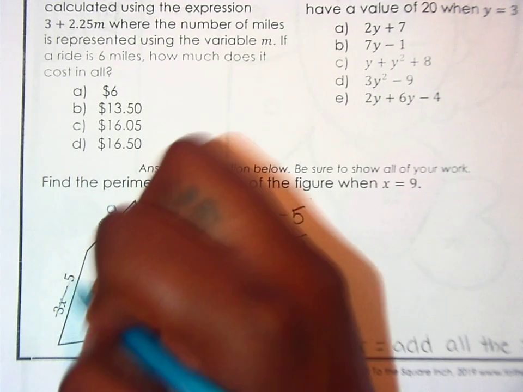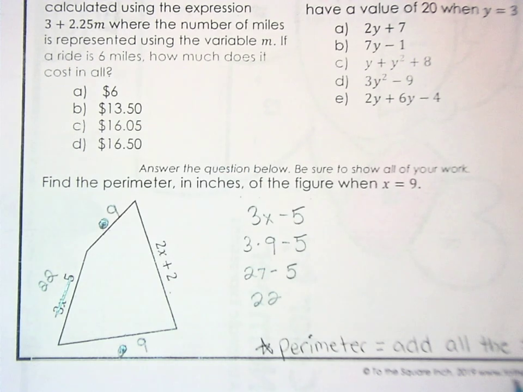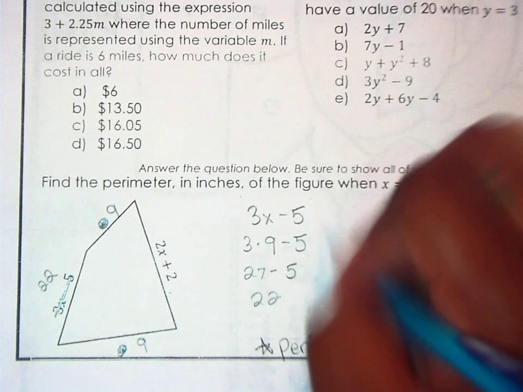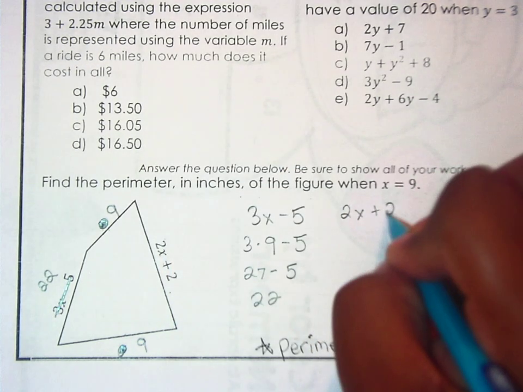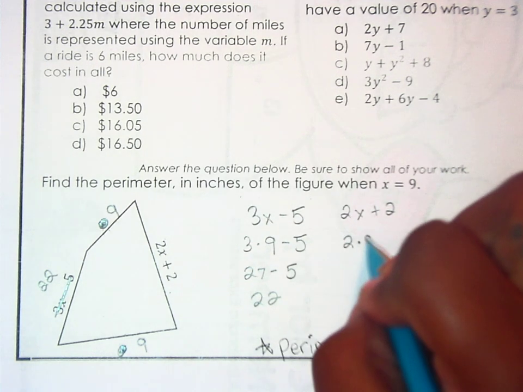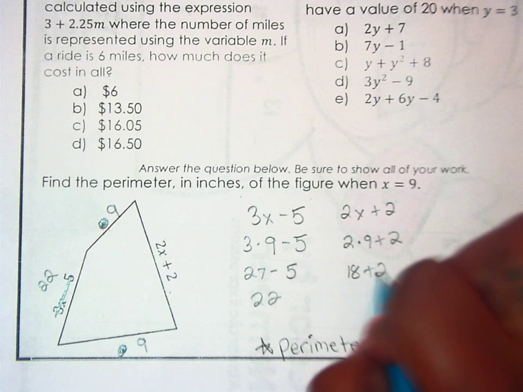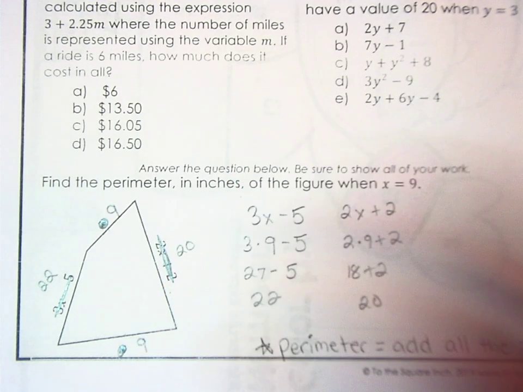So I'm going to mark through this, and over the top, I'm going to write 22. So this side equals 22. All right, let's work out this equation here. I have 2x plus 2. So 2 times 9 plus 2. 18 plus 2 gives me 20. So this side equals 20.